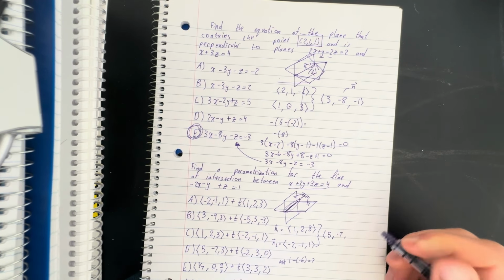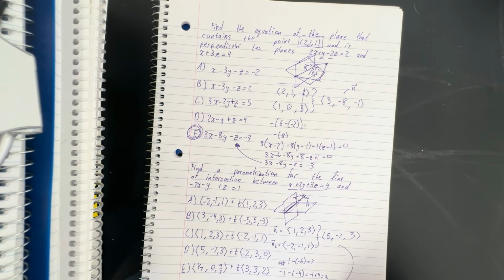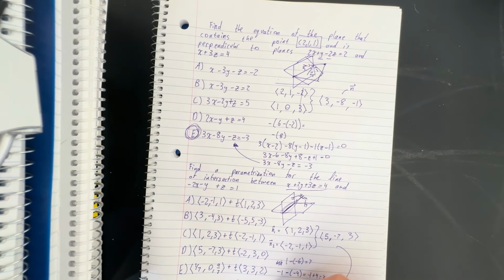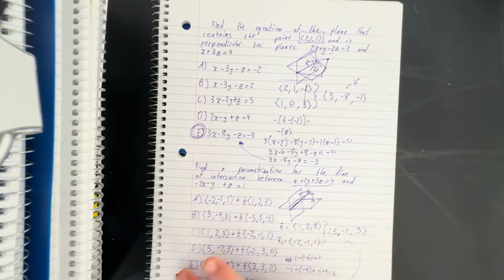And for the very last one, you're going to get negative 1 minus negative 4, so negative 1 plus 4, which is 3. And that's perfect because that lines up exactly with option F, which is the right answer.